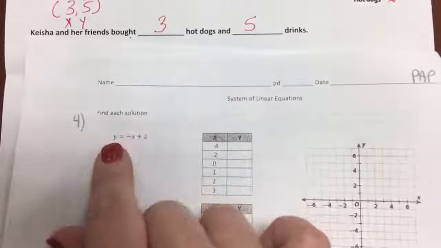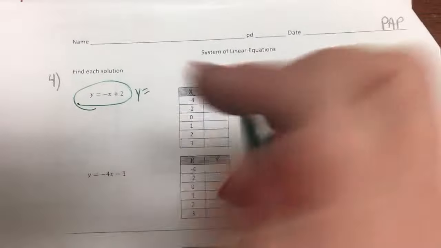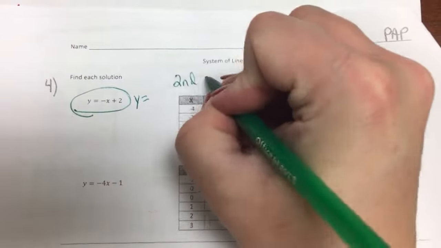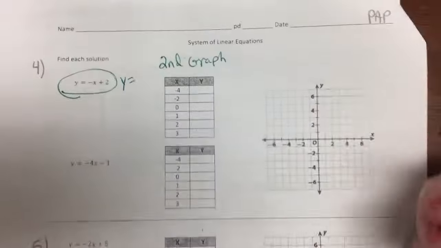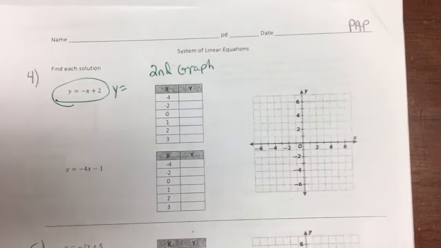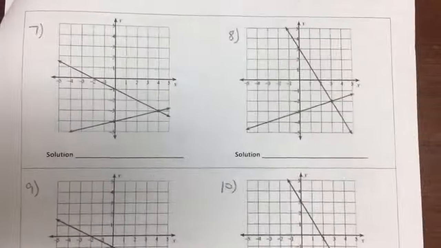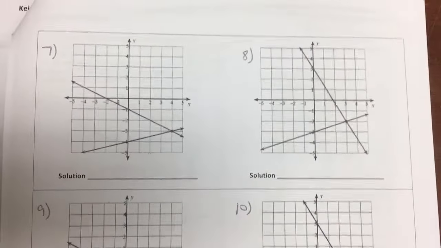Now, the way to fill out the table is to use the calculator, and you're going to put this whole equation into y equals, and then you'll hit second and graph, and that will give you the information to fill out the table. Then using the table, you can plot your points, okay?